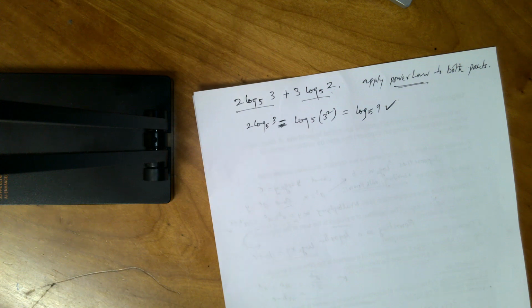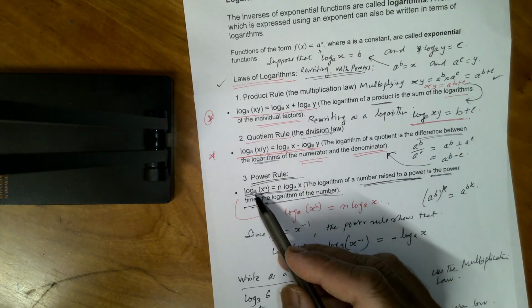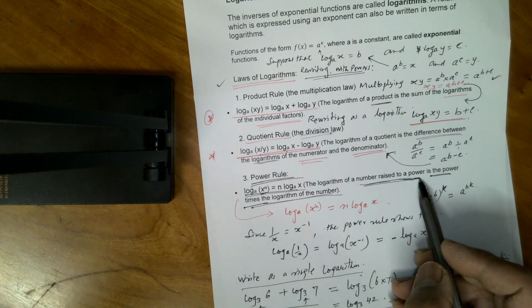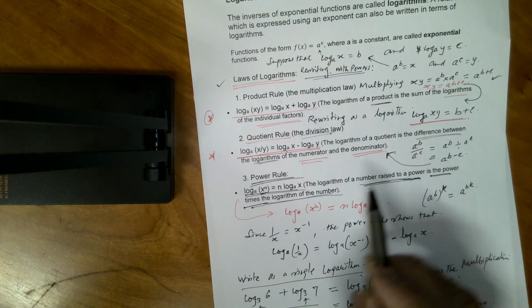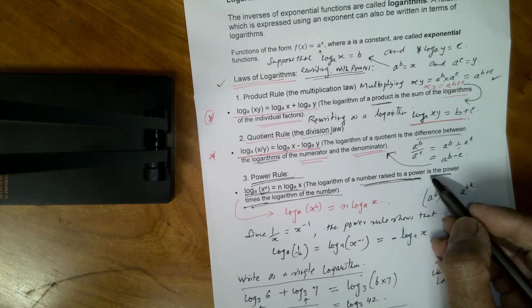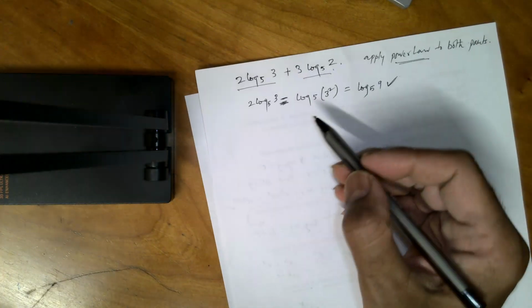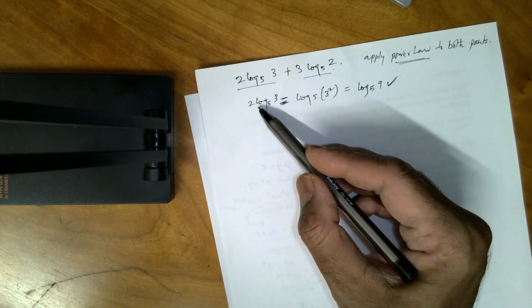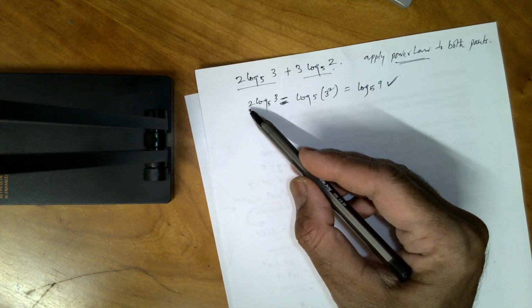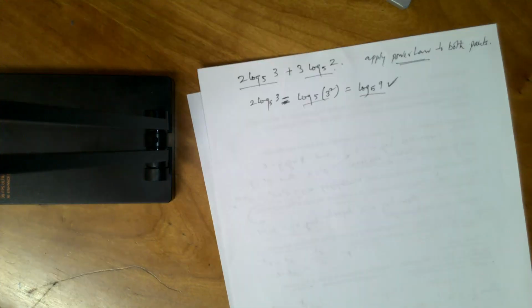Going back one more time with your power rule here. It says the logarithm of the number raised to the power is the power times the logarithm of the number. So you see here, we did exactly the same. When the power was multiplying, we reversed that, and that gave us this.